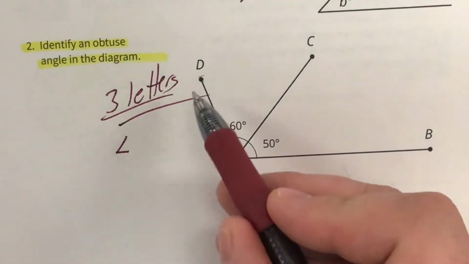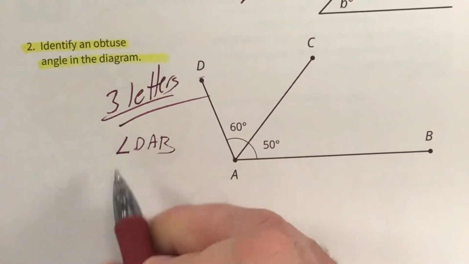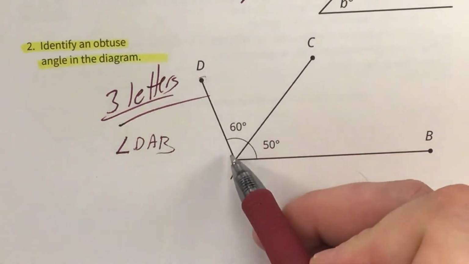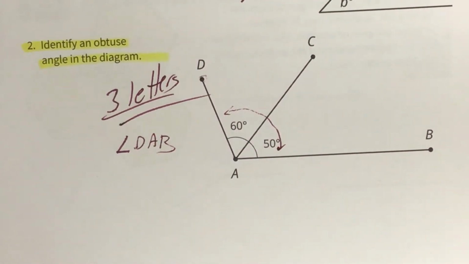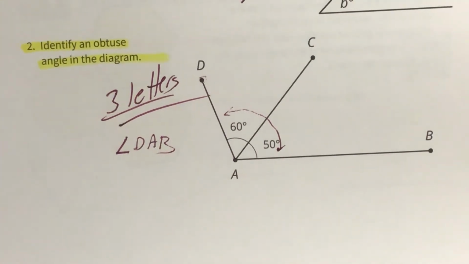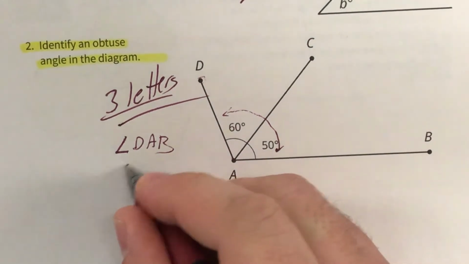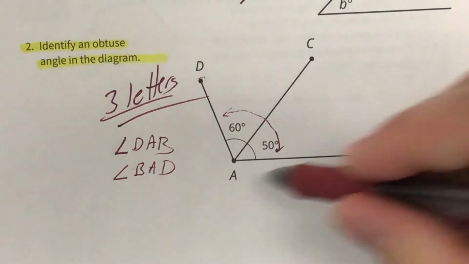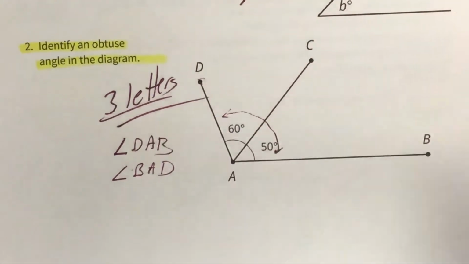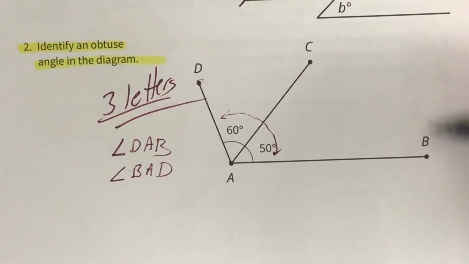Autumn. DAB. DA what? B. Angle DAB. There's a little angle symbol. So DAB in that order is talking about this whole angle right here. How many degrees would that be? That would be 110, 60 plus 50. That's certainly obtuse. Okay, 60 plus 50. How about if I would have said angle BAD? Same thing. Still referring to this one. But A has to be in the middle. If you do DBA, it would be referring to this angle over here, which we don't have any idea what that is. So watch the order there.